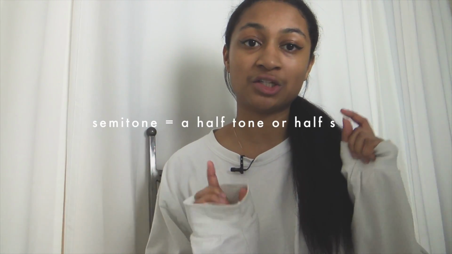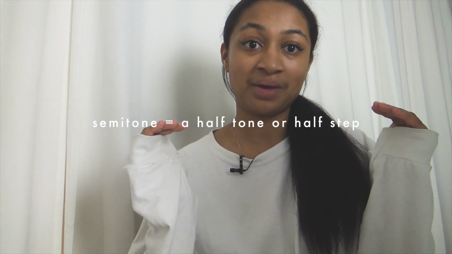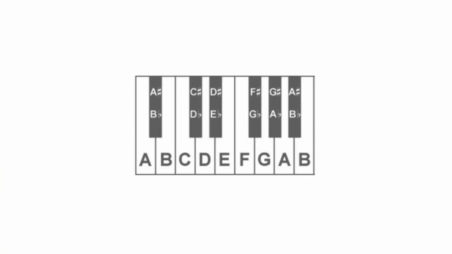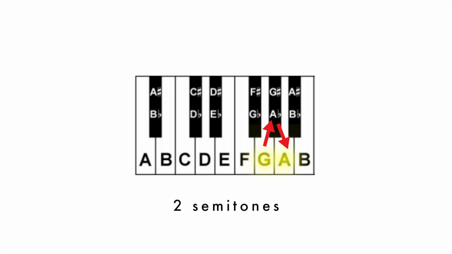In terms of pitching, you need to know how many semitones you need to go up or down in order to make the pitch correct. If I move from C to a D flat, that is one semitone. If I move from G to A, that will be two semitones, because I have to go up to the black key first and then I have to go down to the white key. So that is 2 steps, 2 semitones.